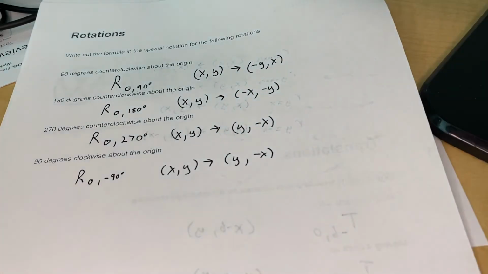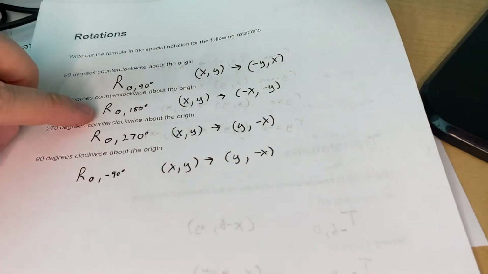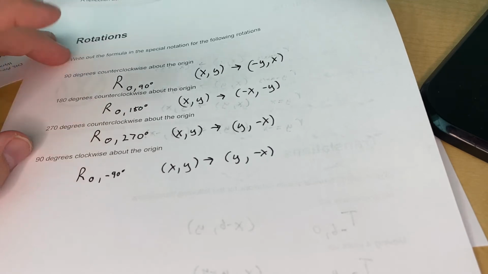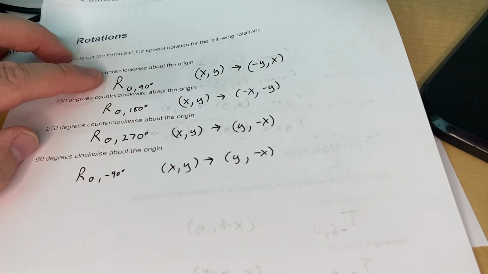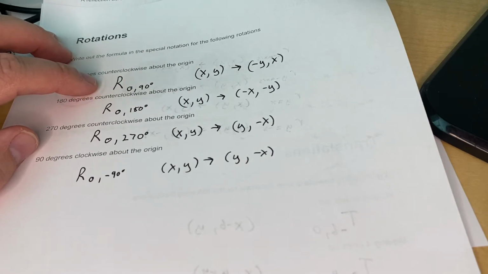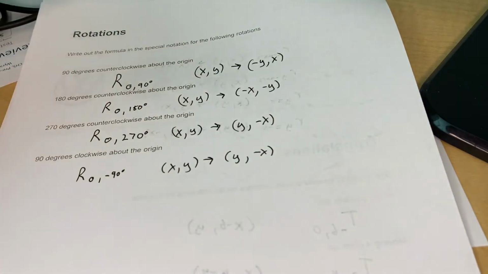Now, if there's any other clockwise rotations on your test, they match up. Clockwise 180 would be the same as counterclockwise 180, and clockwise 270 is the same as 90 counterclockwise. So if you can follow along with those, you can even make a note out here to the side if you really want.